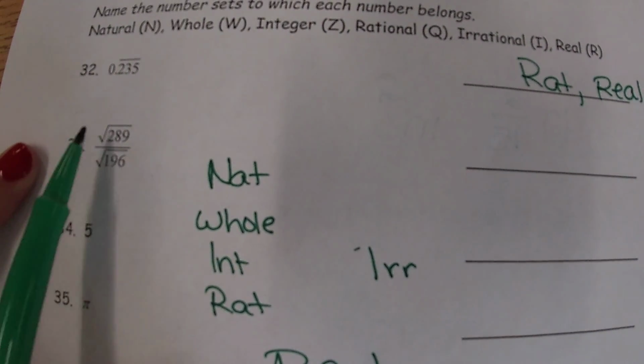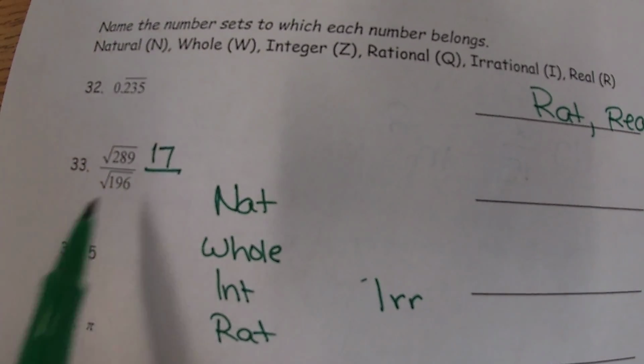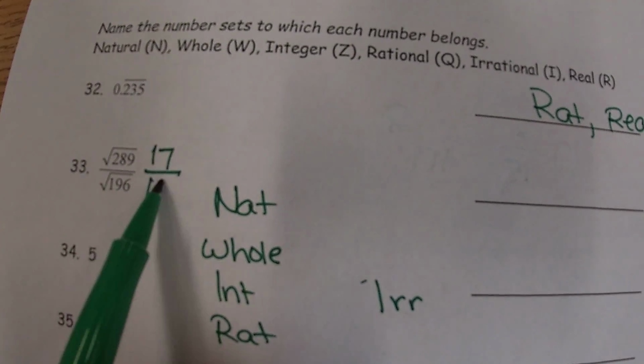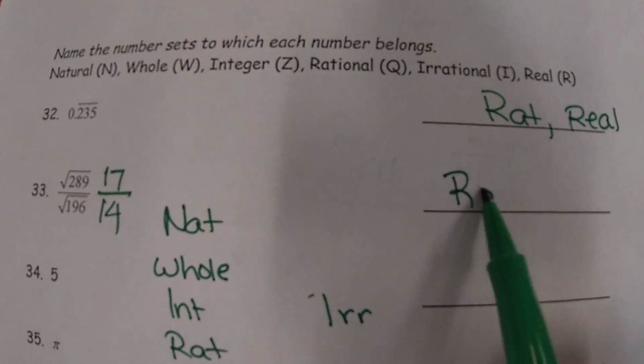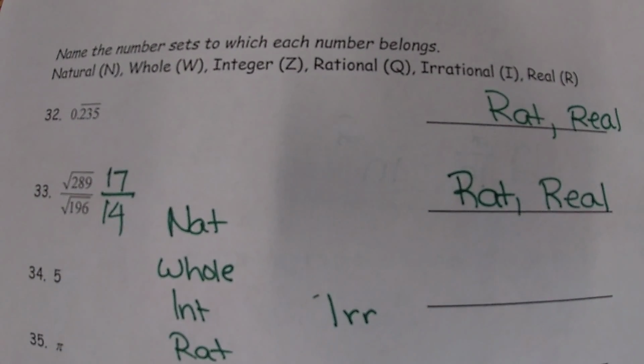33, you will need to simplify each of those. It's probably easier to just simplify the top and then the bottom in your calculator, but it really doesn't matter which way you go. As long as you get them both simplified, we end up with 17/14. That is a fraction. So fractions fall in our rationals, so then everything below it is rational and real.